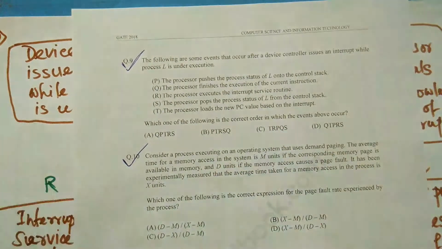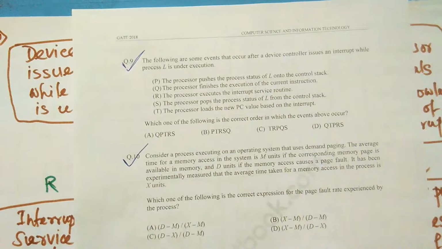Okay, so question number 9, which is from computer organization. I am reading out this question for you. The following are some events that occur after a device controller issues an interrupt while process L is under execution.